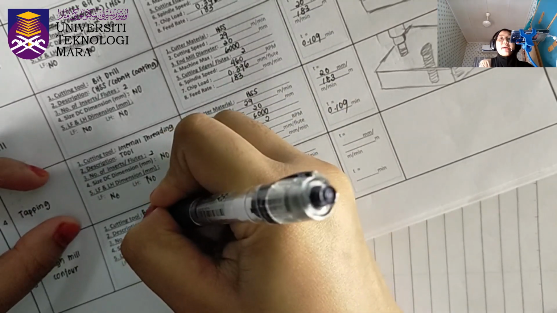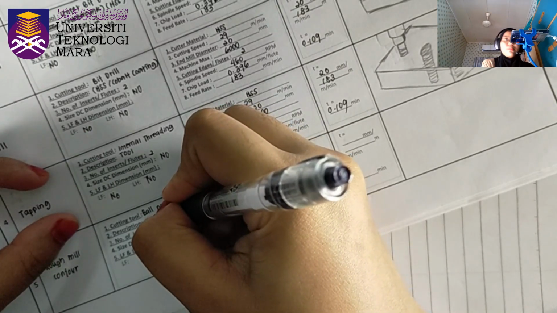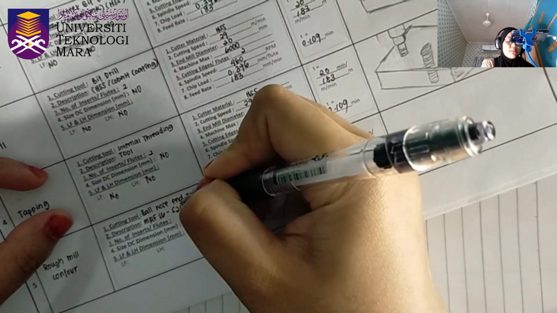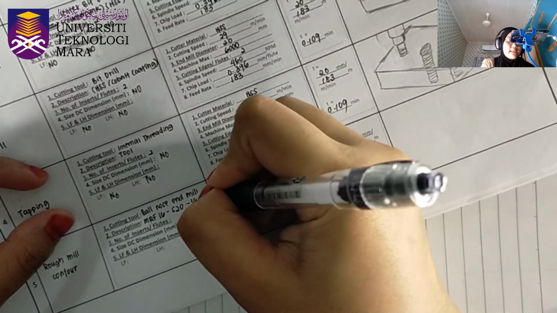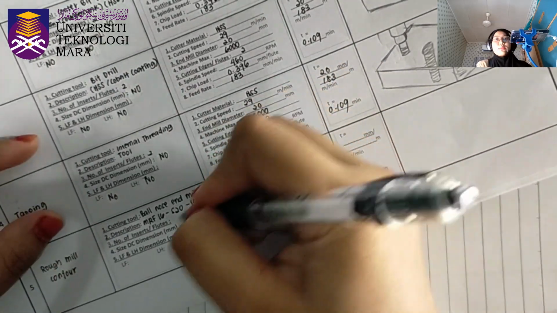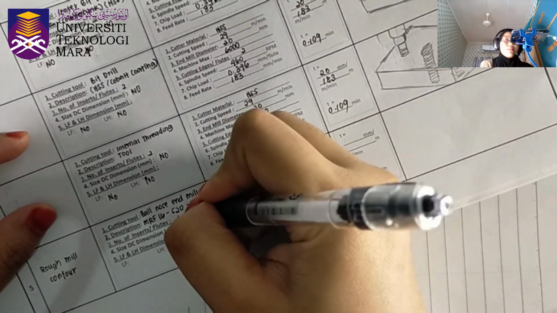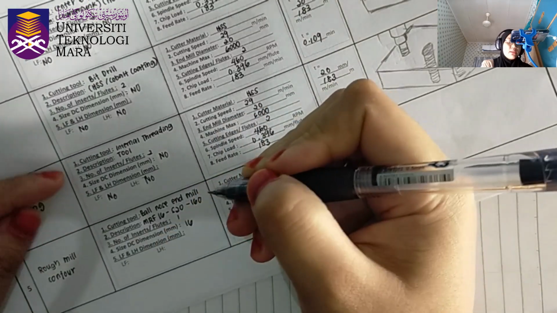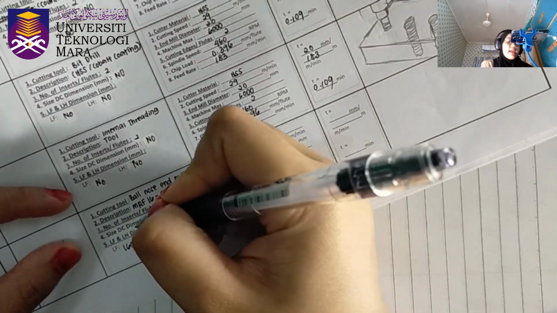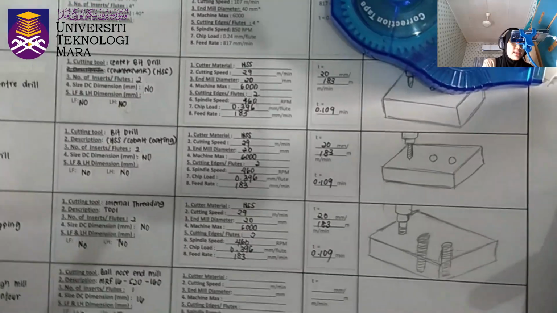The description of the cutting tool is MRF 16 S20 160. The number of inserts or flutes is 1. The DC dimension is 16 millimeter. The LF is 160 and the LH is 65.